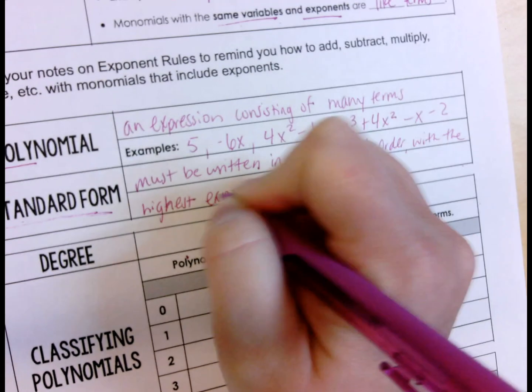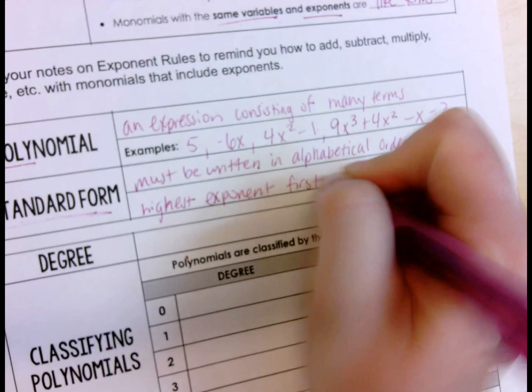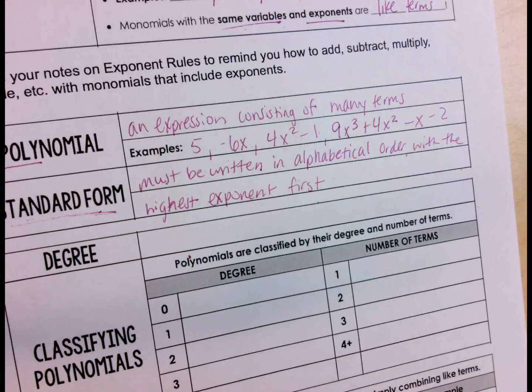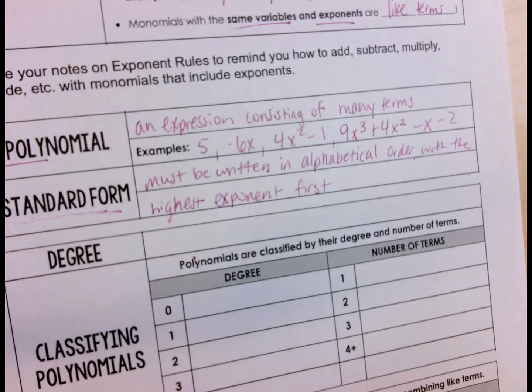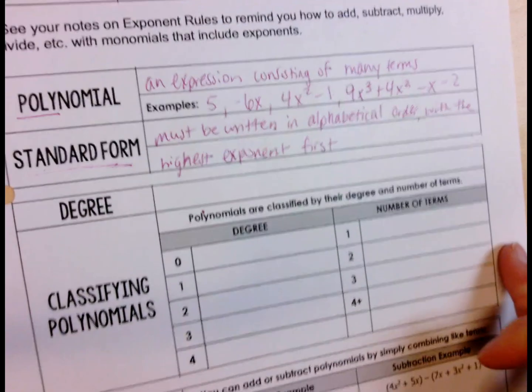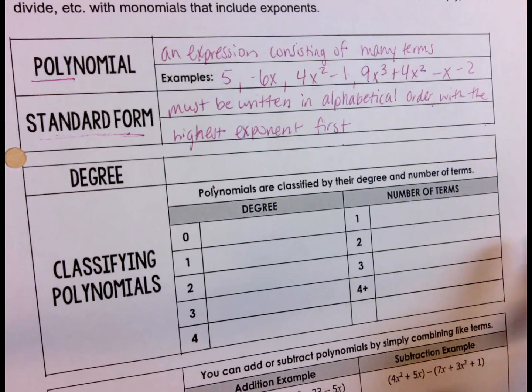Okay, we go with the highest exponents and then work our way down from there in alphabetical order. So that's important for you to know as well. Now, again, this should be review. You should know these terms. You should have seen them before, but I just want to make sure that you have this in your mind as we work through polynomials. You've got to know what these terms mean when I talk about them in class.